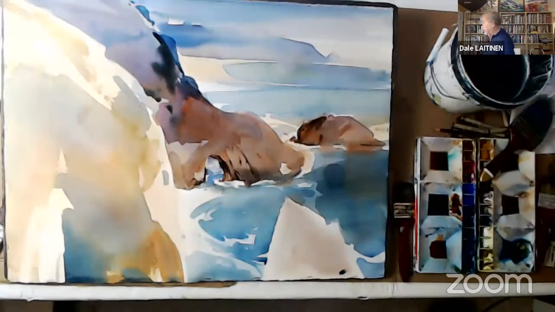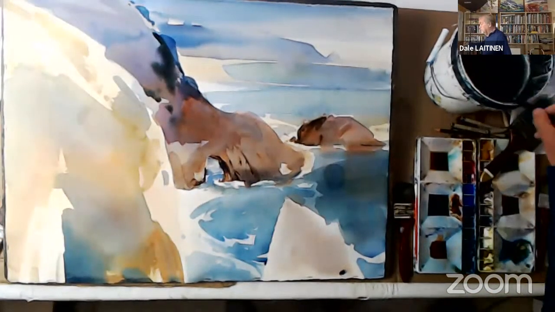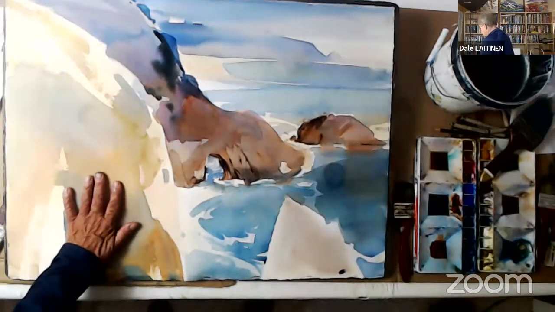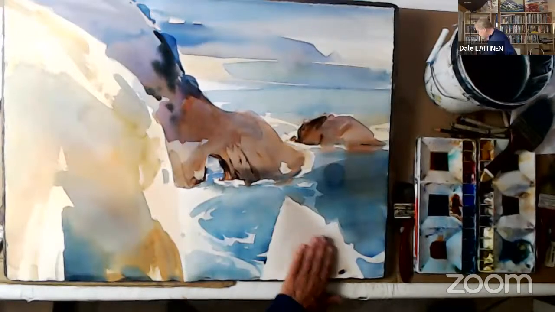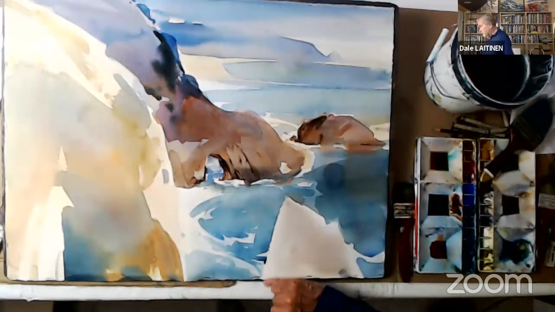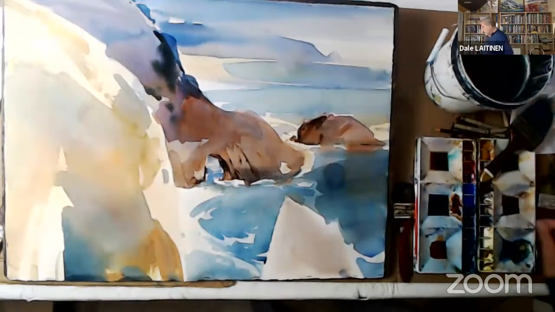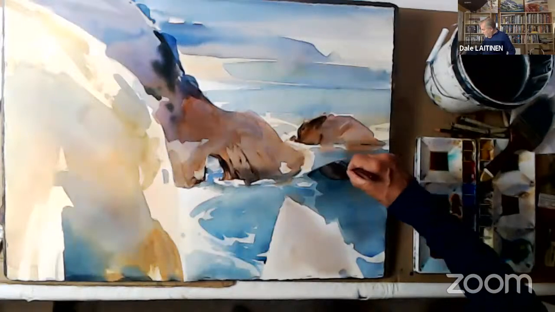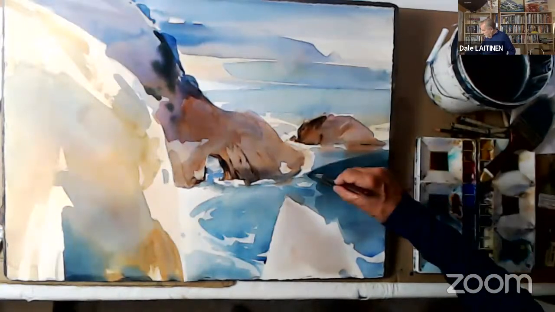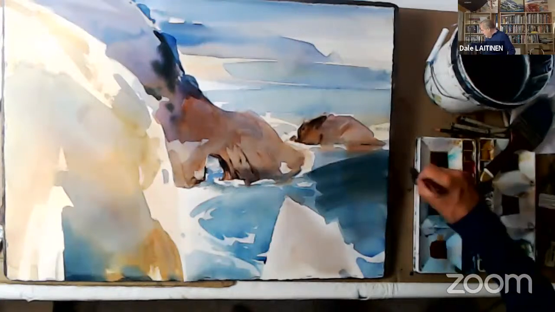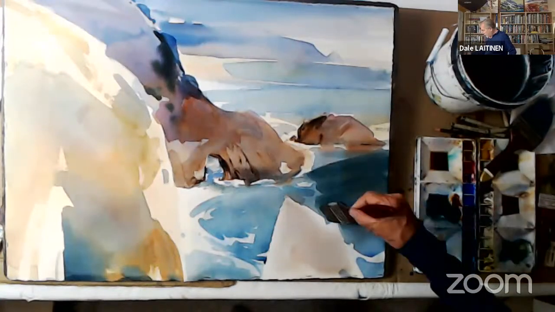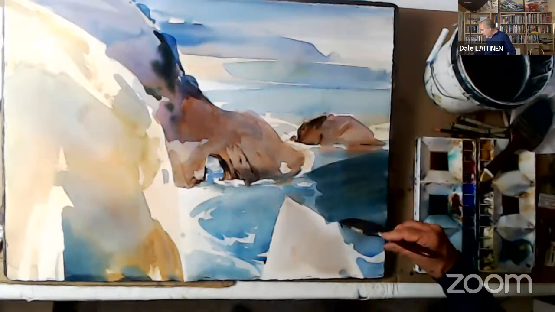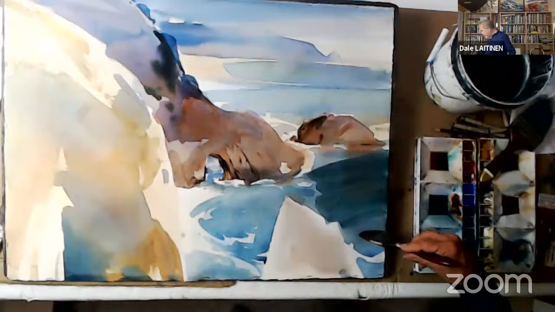Let me just let that settle and see what happens with that. Dale, you dropped a spot in the water there. See that? Yeah, thanks. My painting was talking to me, telling me I dropped a spot in the water there.